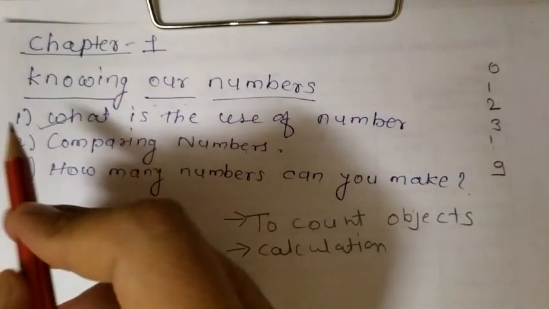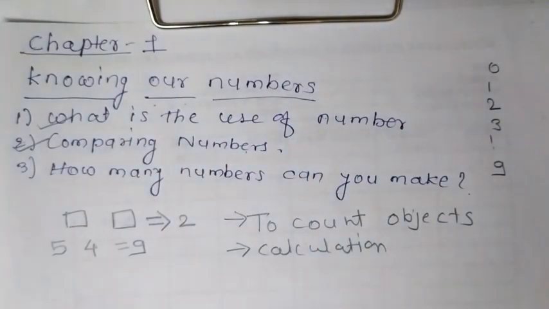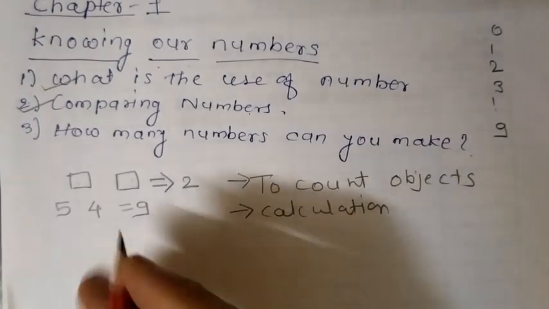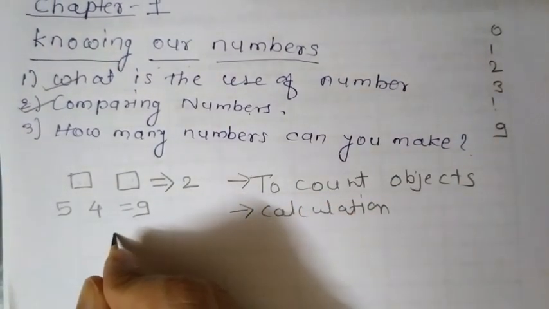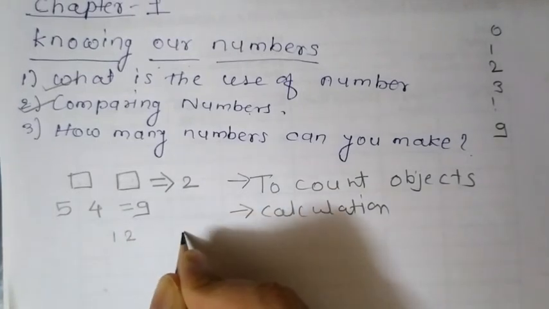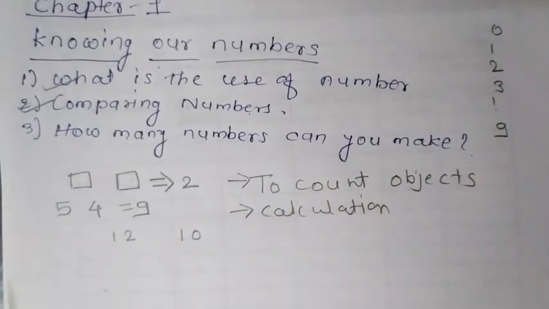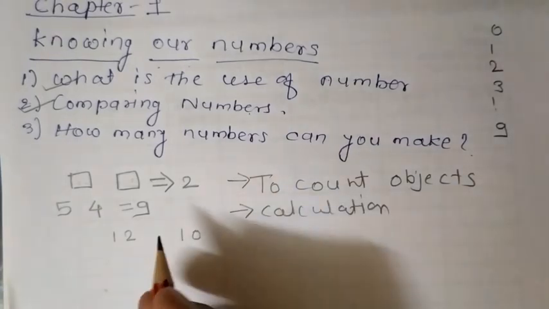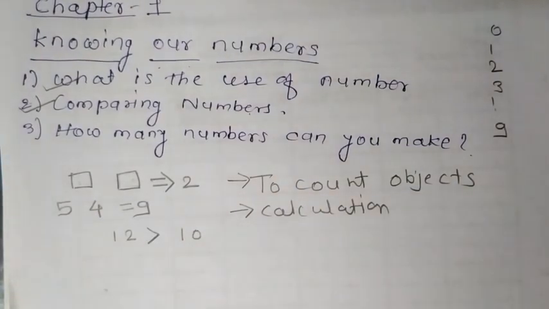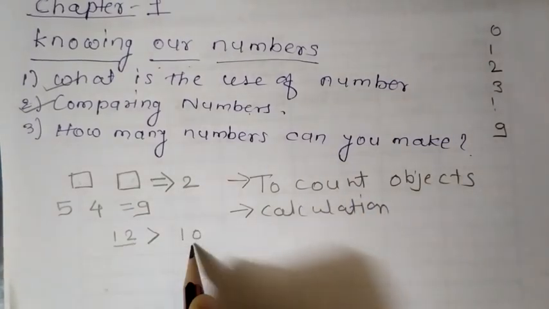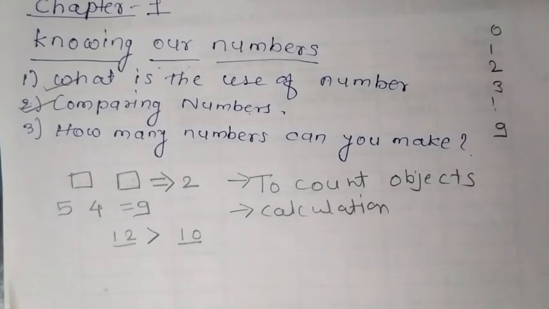Next point is comparing numbers. Comparing numbers means you have to know what exactly the difference is between two numbers. So friends, suppose I write two numbers, 12 and 10. In these two numbers, definitely 12 is greater than 10. In this comparison, how did you identify which number is greater? Because you have observed their digits, you have observed their places.